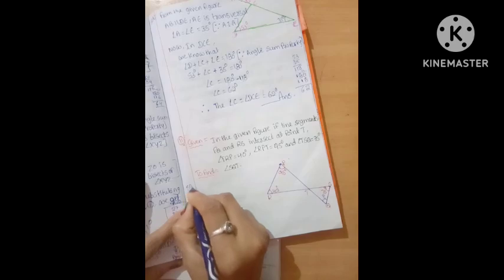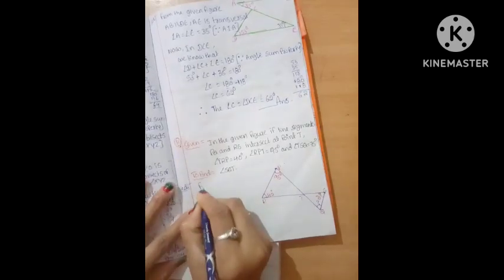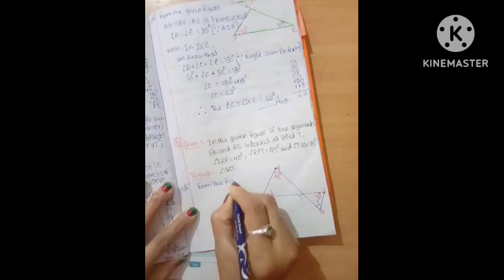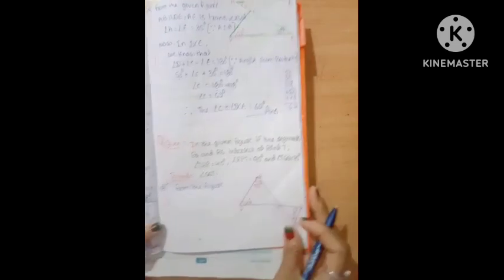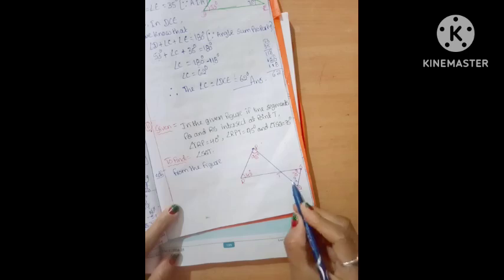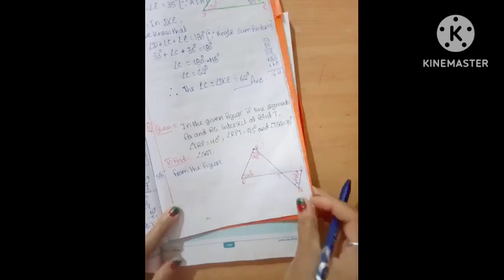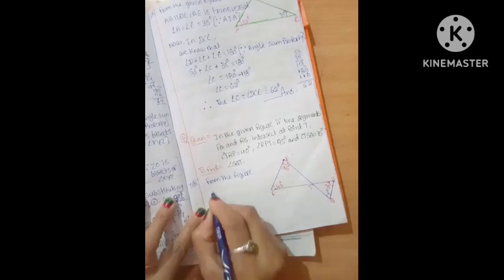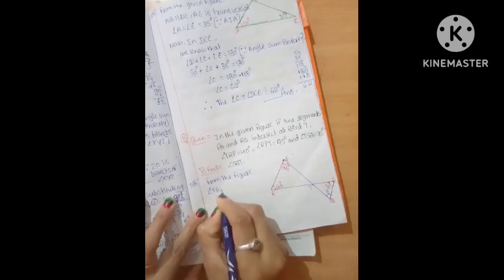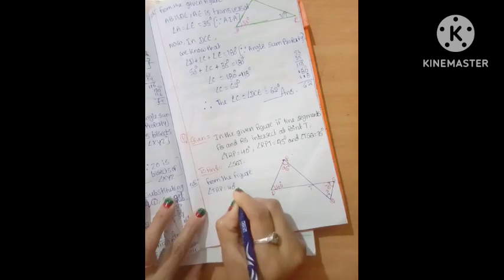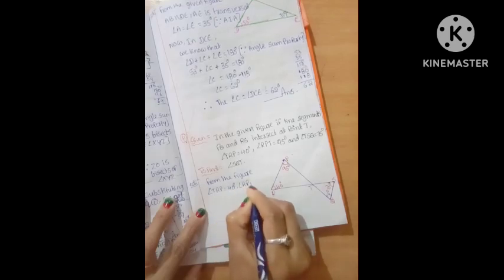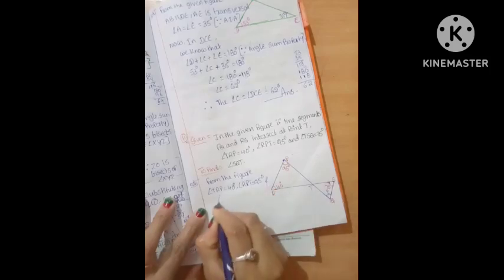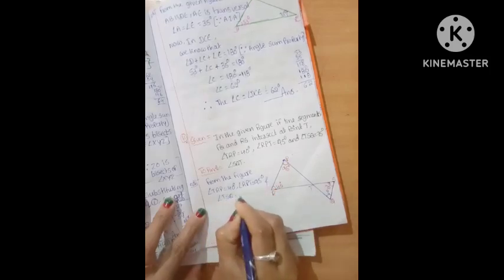First let's see the solution for this problem from the figure. After getting the T value, next we have to calculate the Q value. Here is what is given: angle TRP is equal to 40 degrees, angle RPT equal to 95 degrees, and angle TSQ equal to 75 degrees.